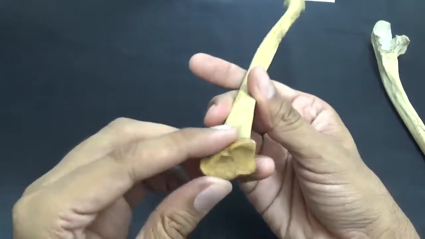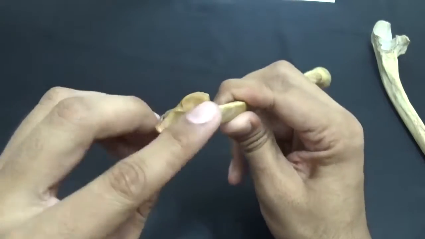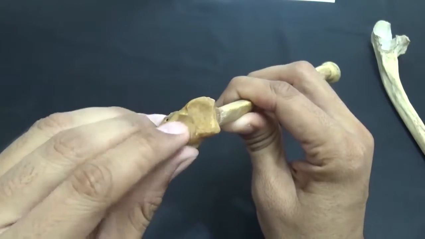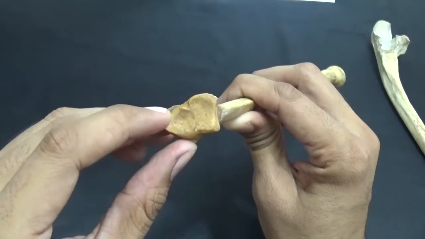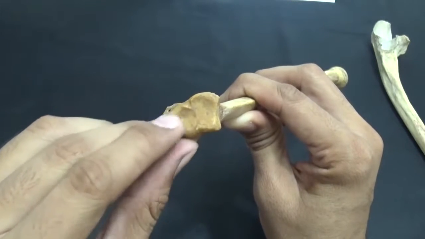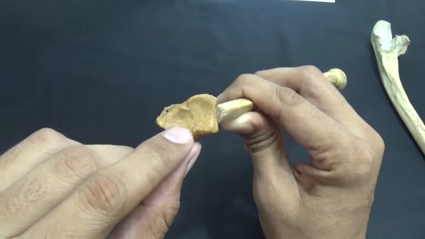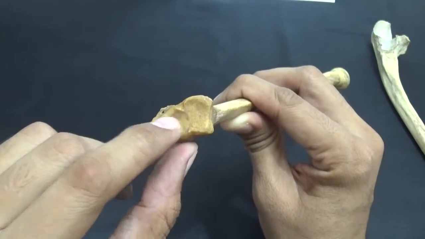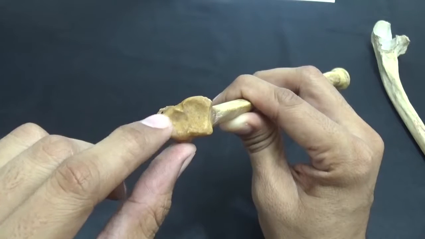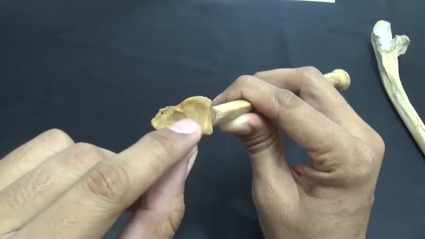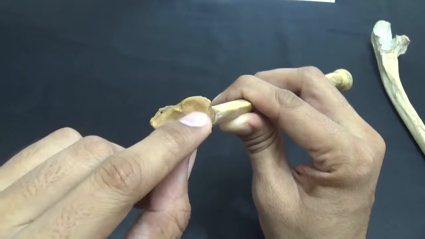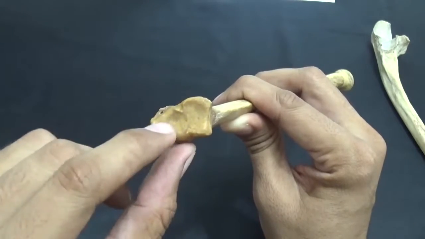it will not take part in formation of the wrist joint. Inferiorly, the lower end is smooth, it is articular, and it has two impressions, laterally a triangular impression and medially a quadrangular impression. This triangular impression is for the accommodation of the scaphoid, whereas this quadrangular one is for the accommodation of the lunate, right? That will form the wrist joint.